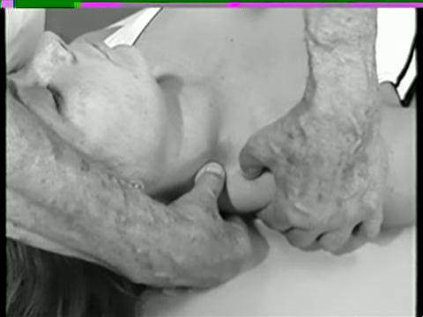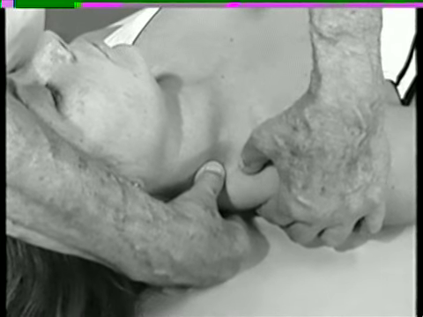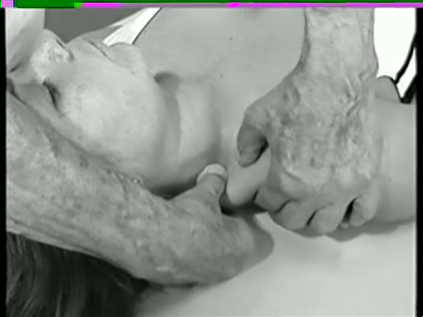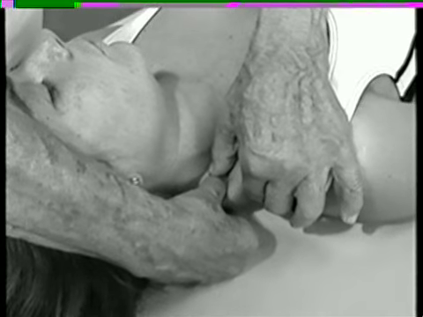This technique is very useful for short muscles. In this patient, we are dealing with the upper trapezius. We make a fold of muscle tissue, then the slack is taken up and we wait for release.